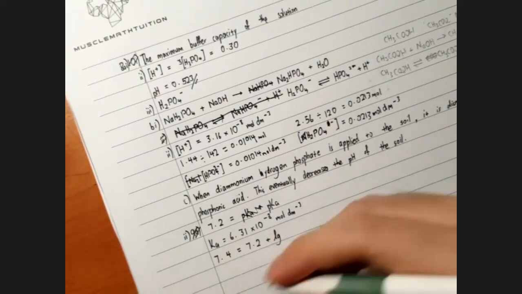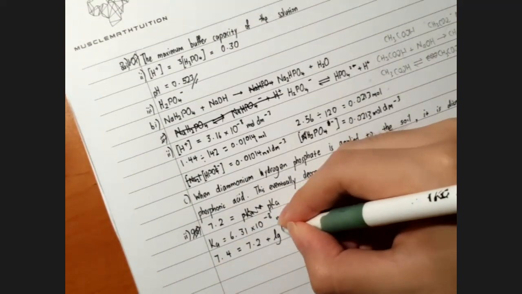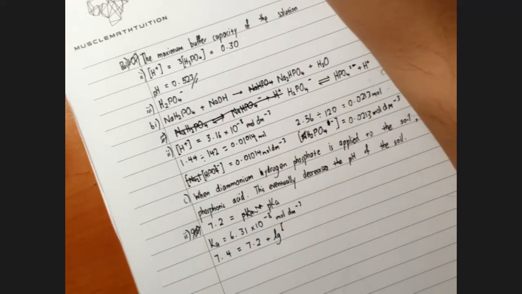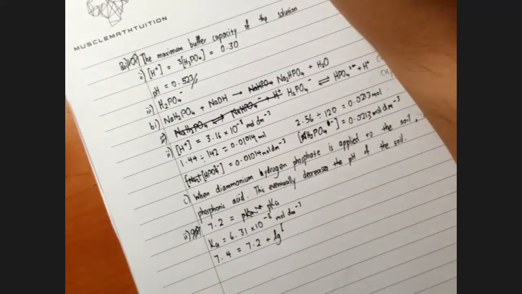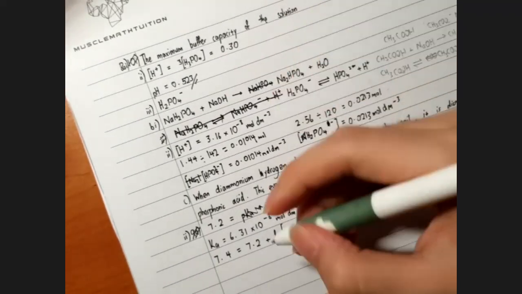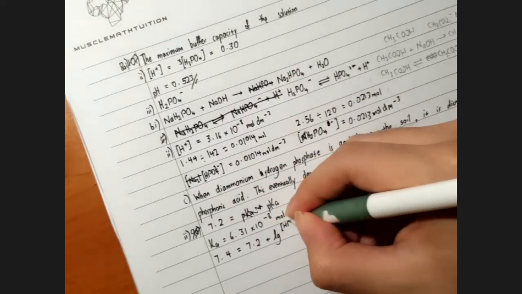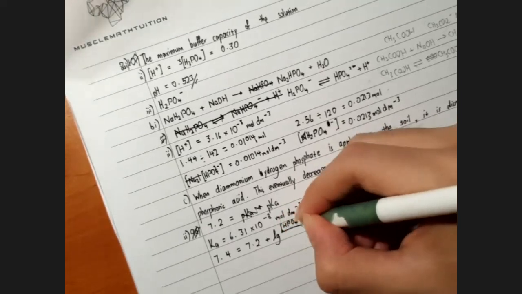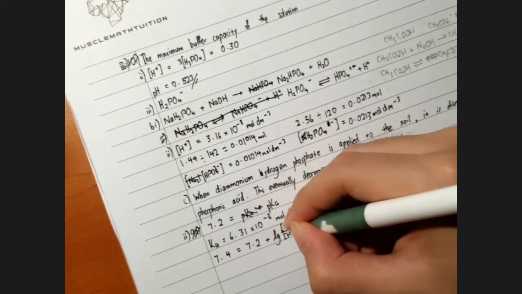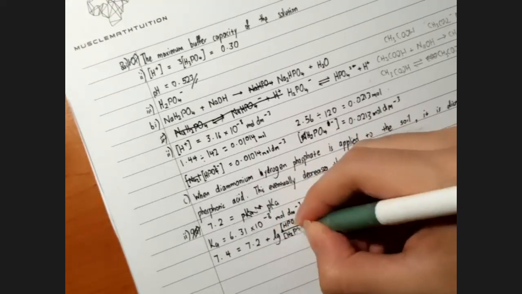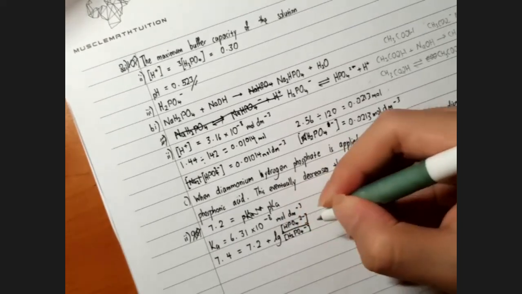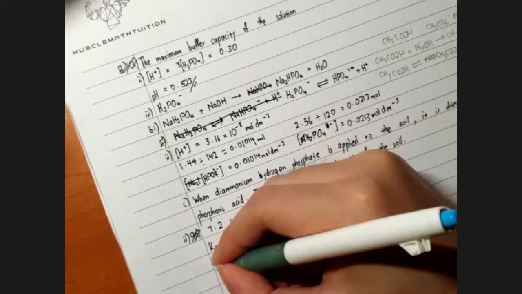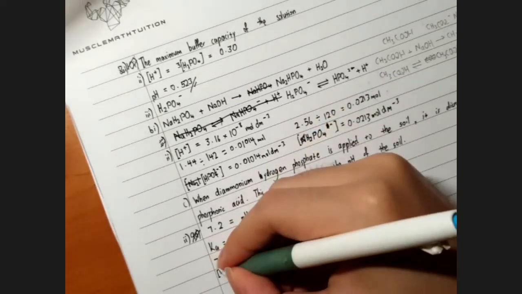That's the concentration of the salt, which is HPO4 2 minus, over the acid, H2PO4 minus, which you have from your calculation, which is great.